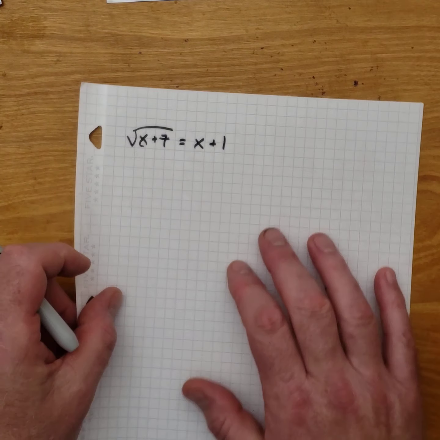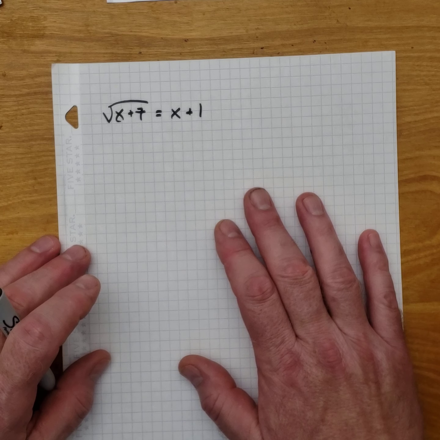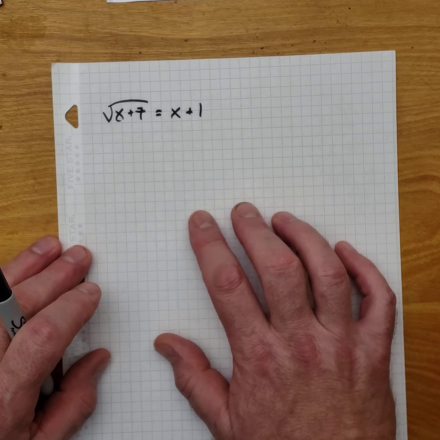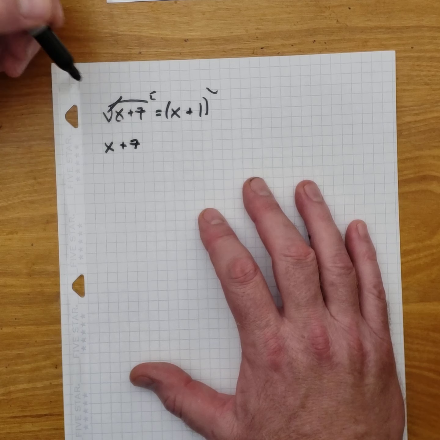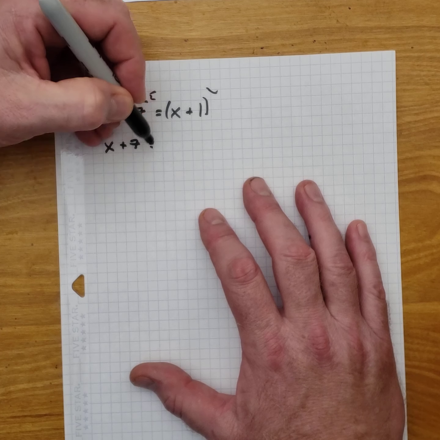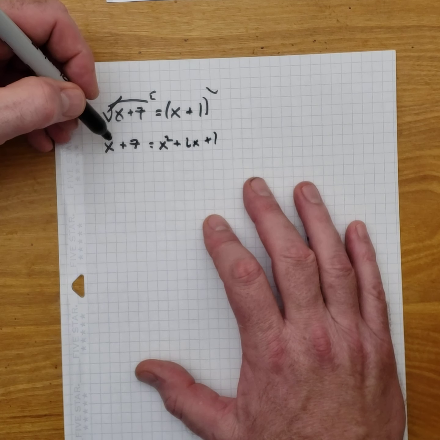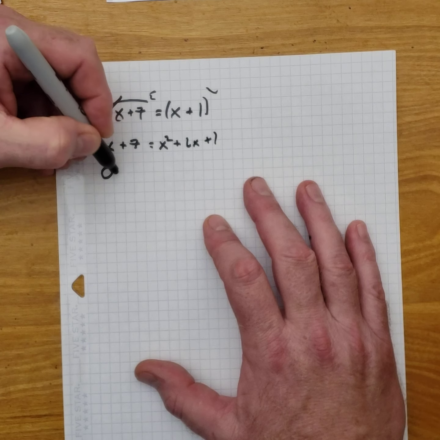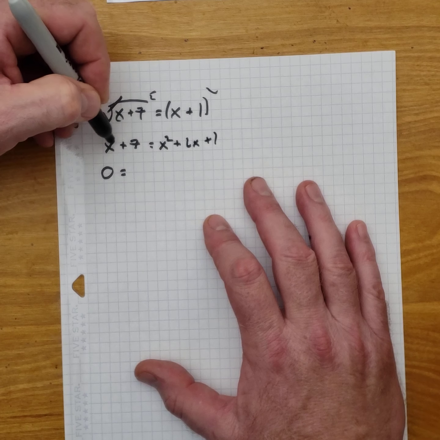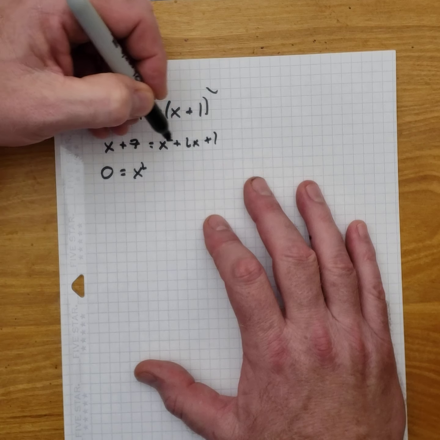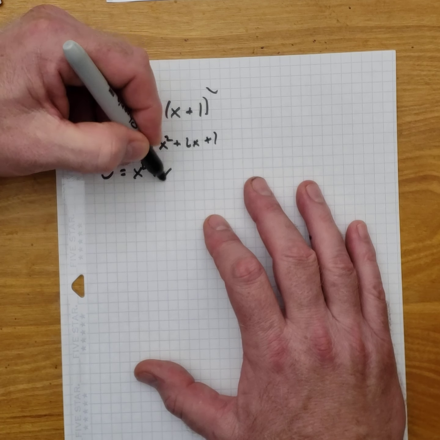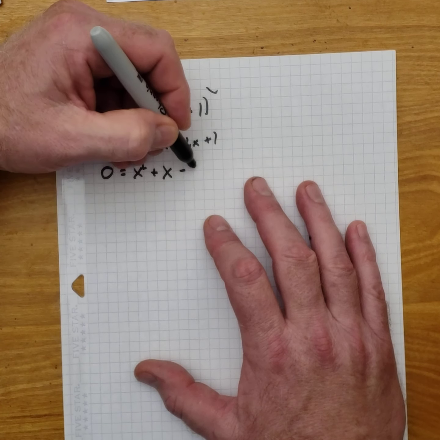Let's do one more like that. Square root of x plus 7 equals x plus 1. Our radical is isolated. It's alone on the left, so we can square both sides. Cancels the radical on the left. And then we have to FOIL this out. x squared plus 2x plus 1. Subtract x from both sides. We'll get 0 over here. We're going to subtract 7 too. We'll get x squared plus 1x if we subtract an x from both sides there. And if we subtract 7 from both sides, we get minus 6.